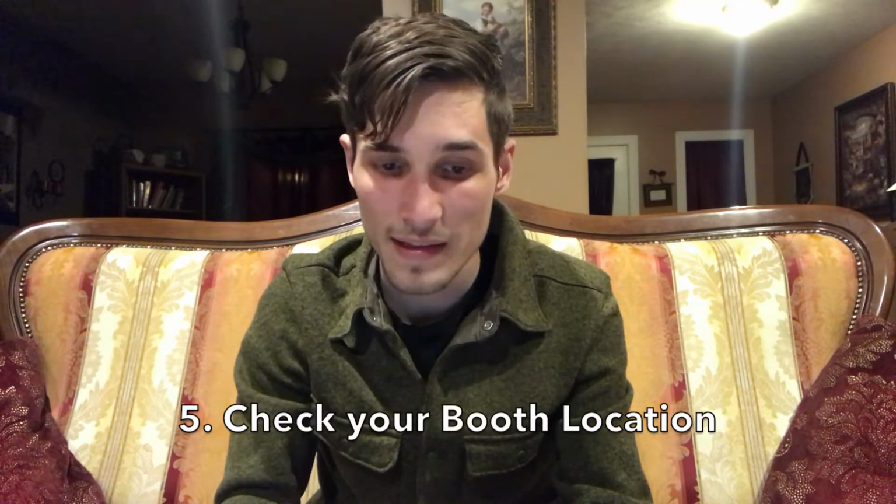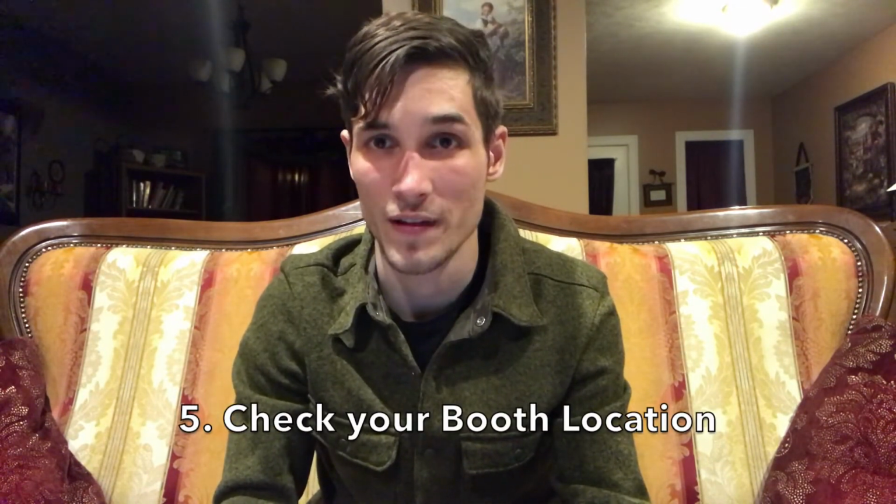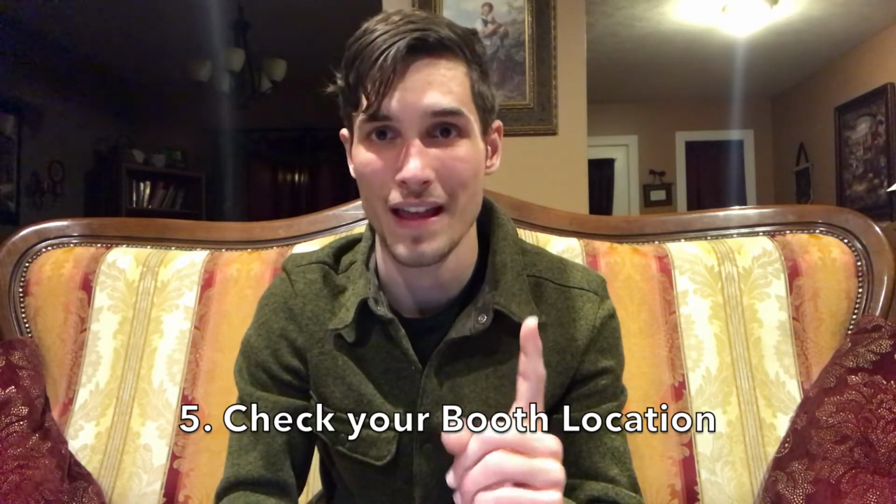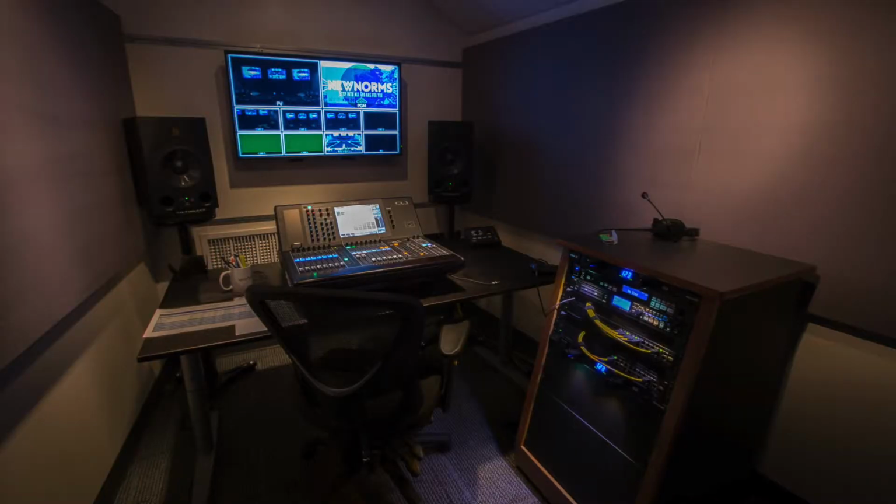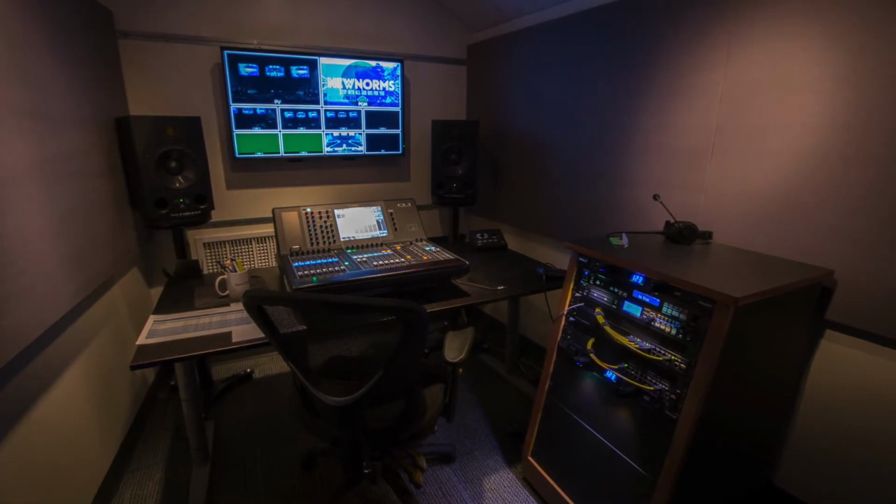Number 5, and I won't get into this a ton, is booth location. This is hugely important. I've been to churches, first of all, where they have their booth outside of the main room, right? And they're pumping it in on speakers. That can be done if you have a really nice set of speakers in that room, if that room is treated, and if you've worked back and forth, like, I'm going to play something and check it in the auditorium to see if it sounds the same. Otherwise, you don't know what you're doing. Like, you can't hear the way that it's balanced in your auditorium if your booth is in a separate area.